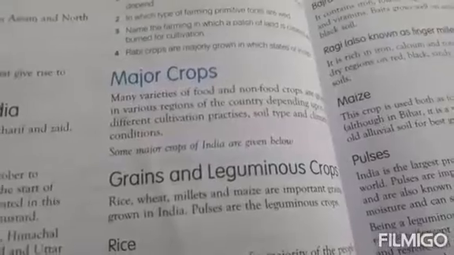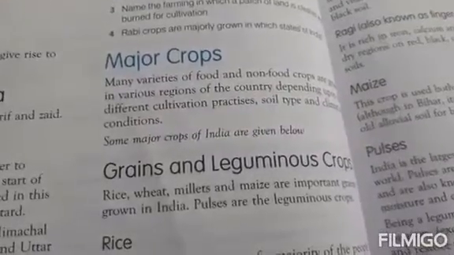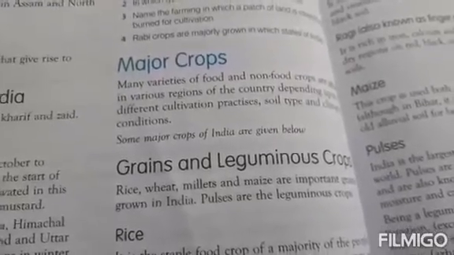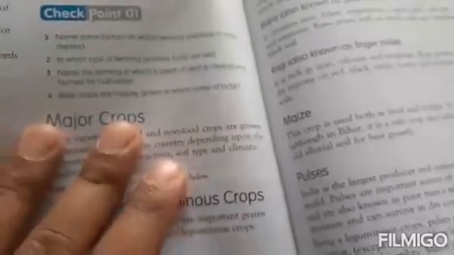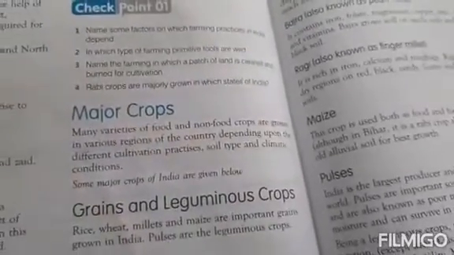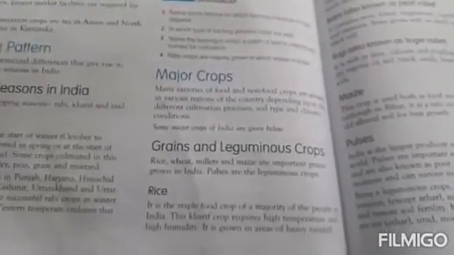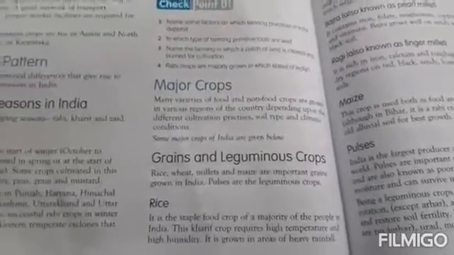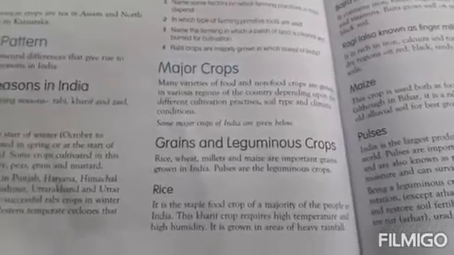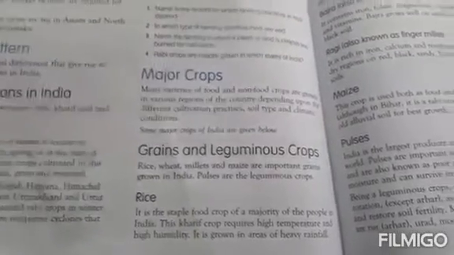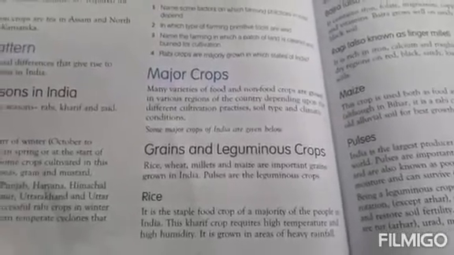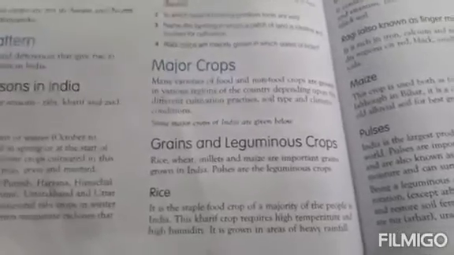Moving on, we have the major crops. Many varieties of food and non-food crops are grown in the various regions of our country depending upon the cultivation practices, soil type and climatic condition. So, grains and leguminous crops. Rice, wheat, millets and maize are important grains grown in India, and pulses are all considered as leguminous crops.